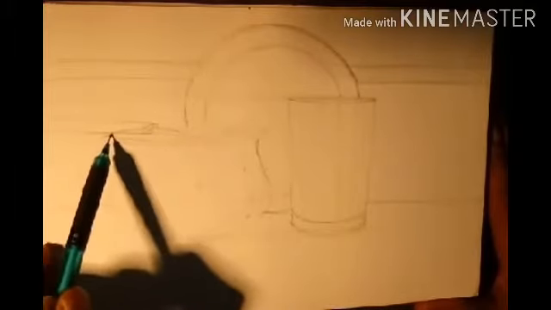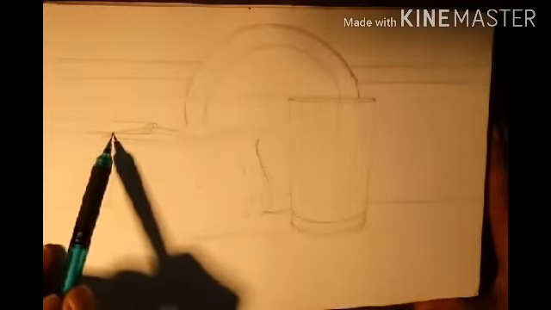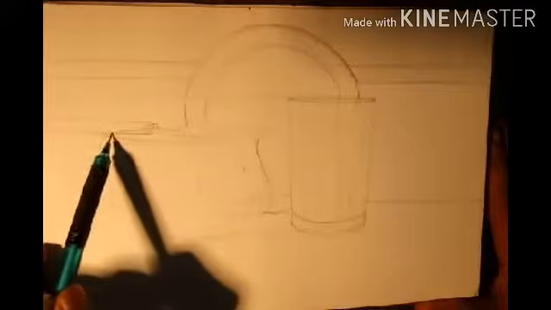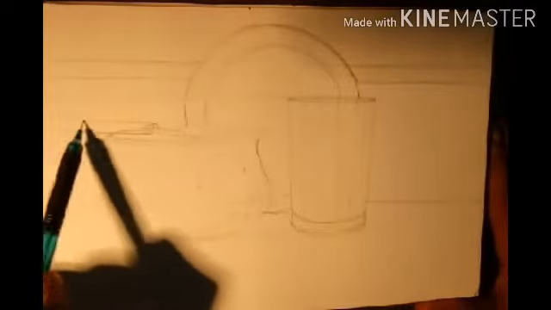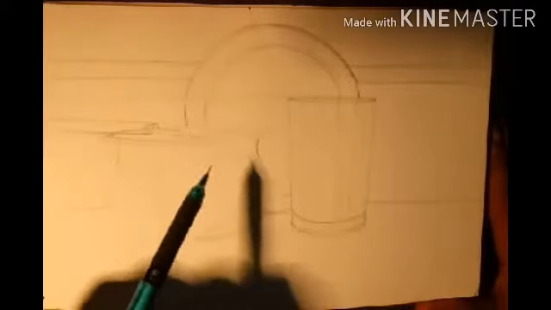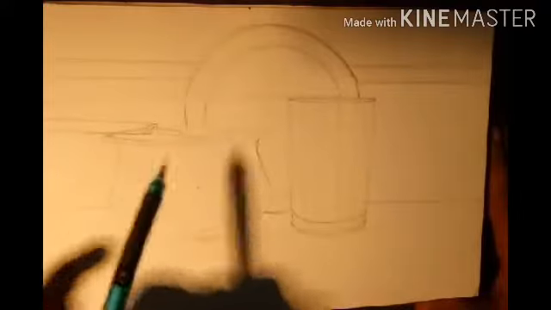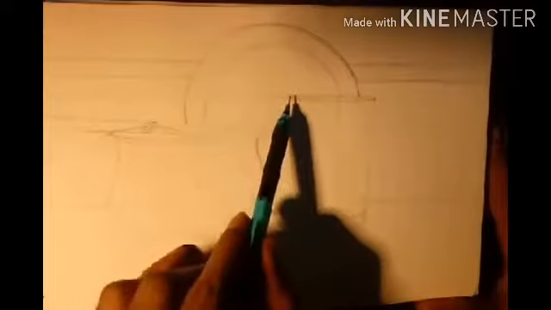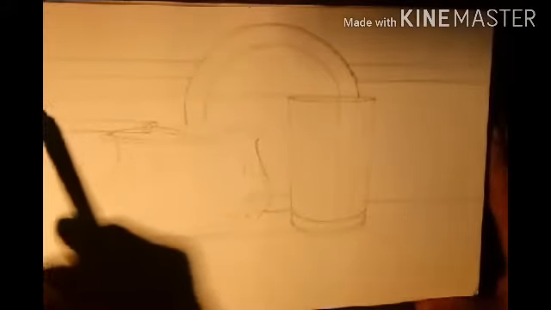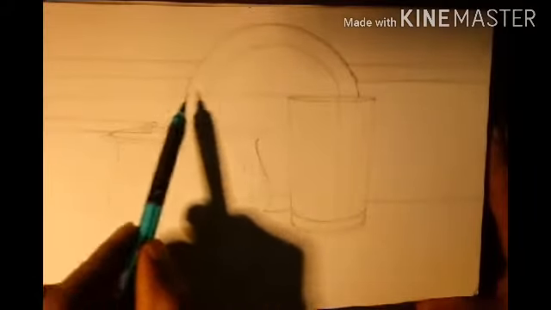In the spoon you can see it is just touching the top. It will not enter. So it should be placed in such a way that the feeling should come that it is just hanging at the top. It is just kept at the top. And here you can see a straight line I have drawn, an imaginary line. This line I am going to rub. This line is here.